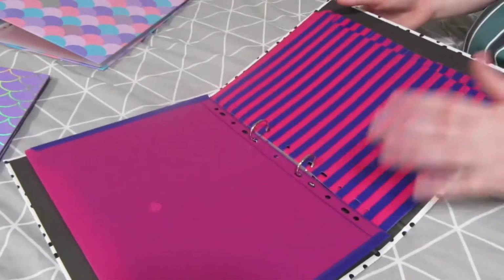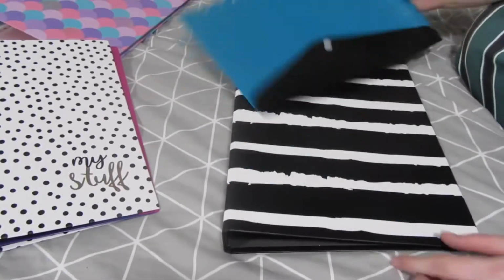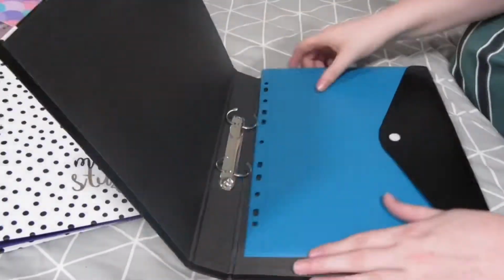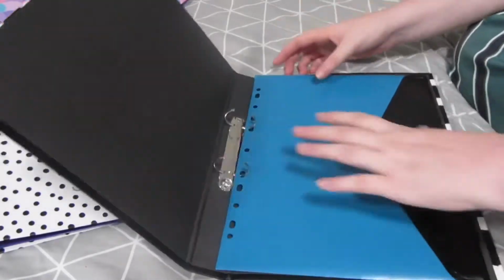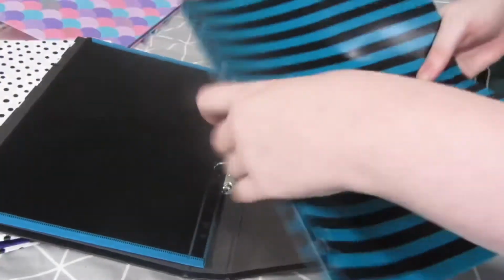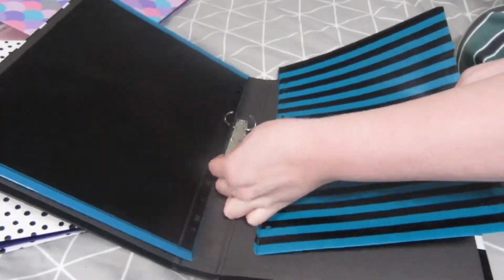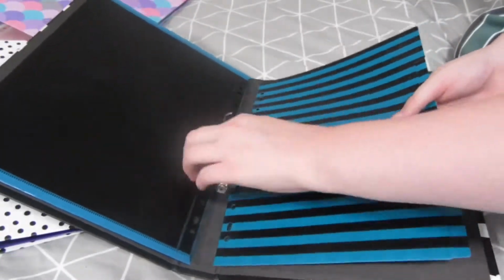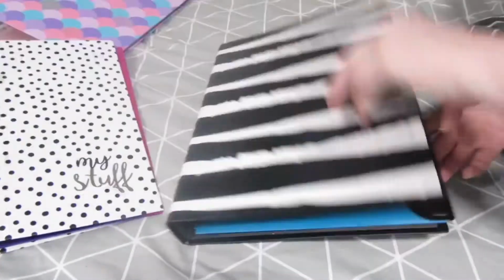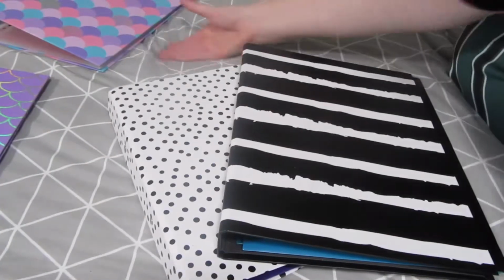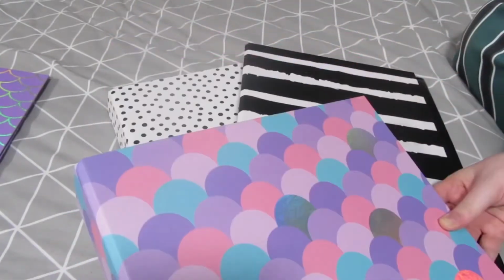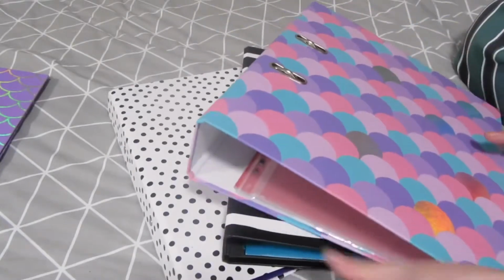So, my day folders or my week folders, and my big folder for semester one, all done.